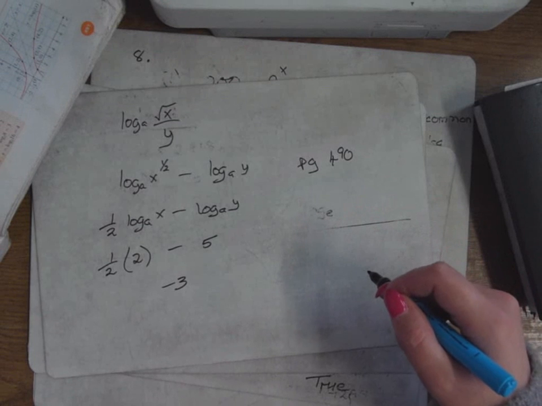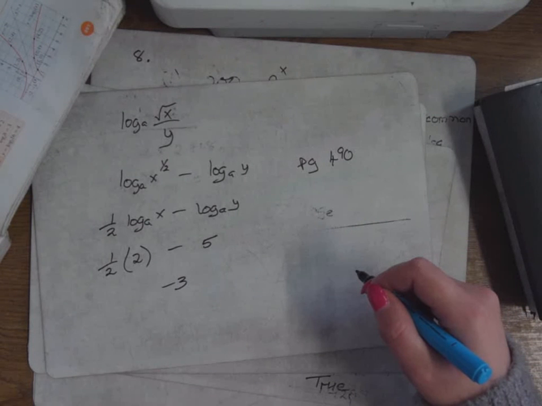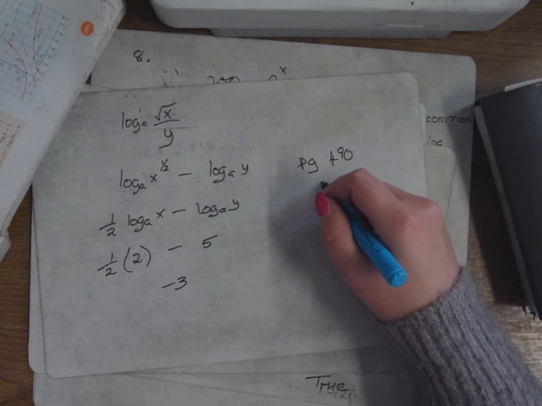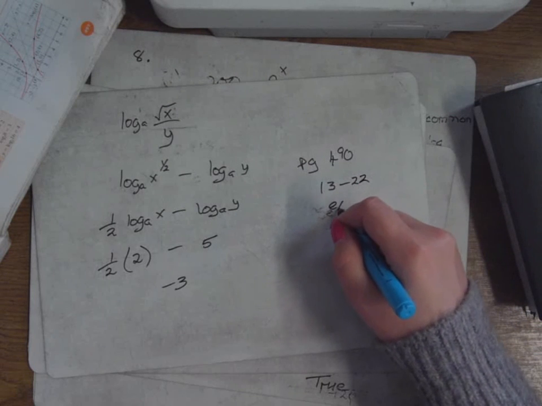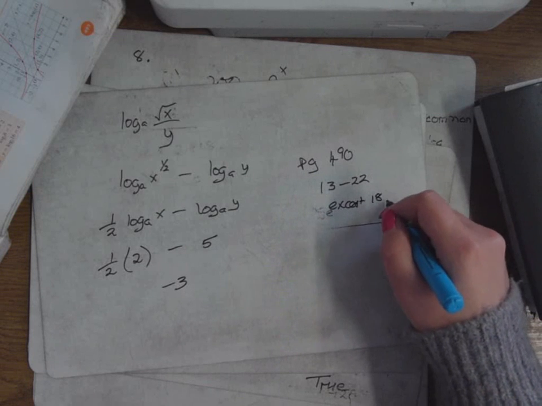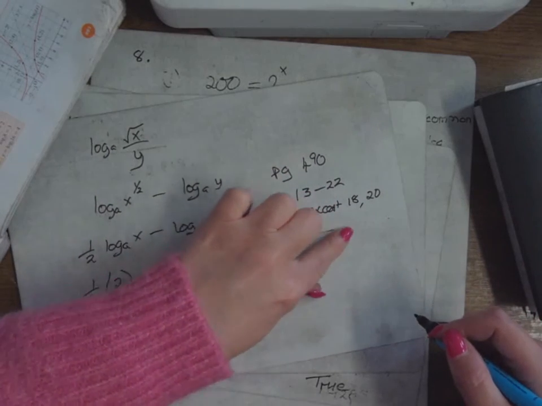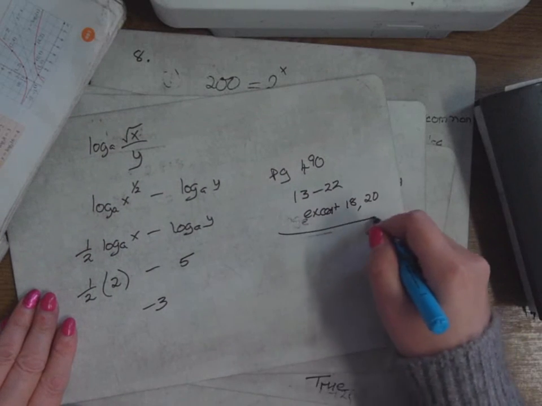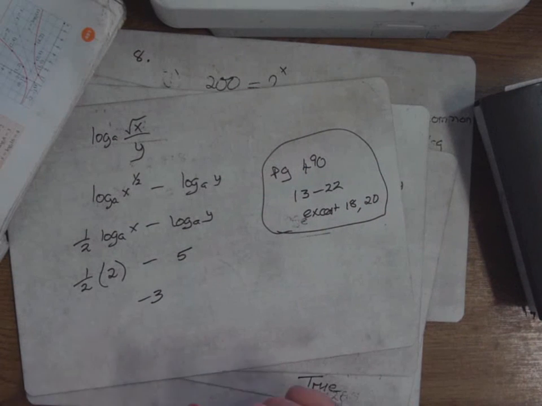So let's do up to 22, except numbers 18 and 20, because I think I did those as examples yesterday. Right? Okay, so I didn't get on to log equations. So page 490, 13 to 22, except number 18 and 22, because I did those yesterday.